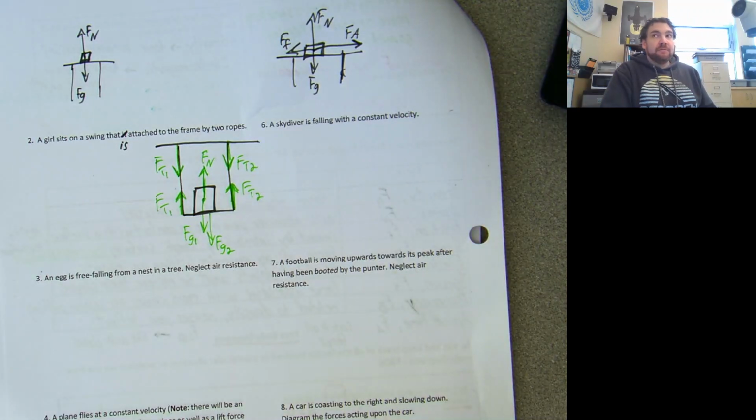That's everything. Who thought sitting on a swing could be so complicated? That's the free body diagram for girl on a swing attached to frame by ropes. Questions about that ugly monstrosity? Did anyone draw anything differently that you wanted to talk about? Did anyone make any different assumptions?